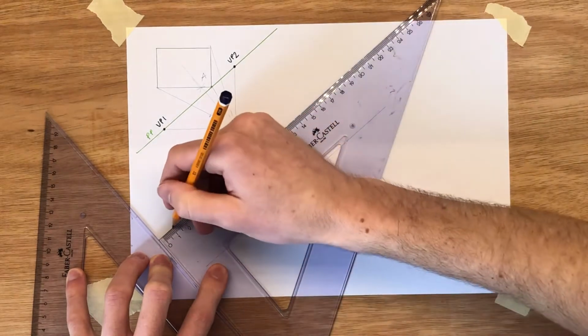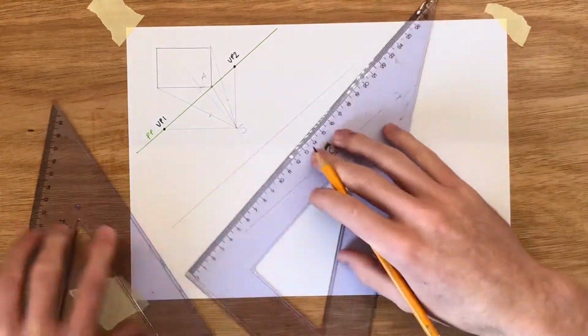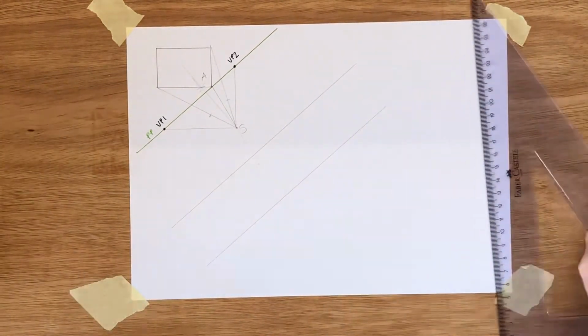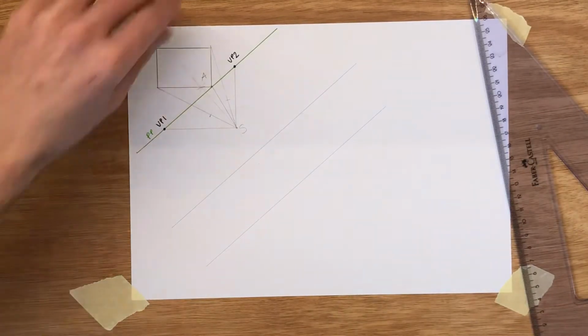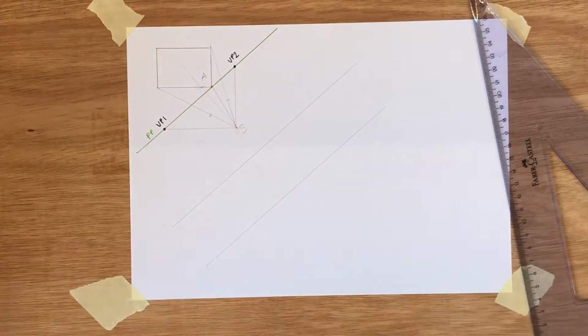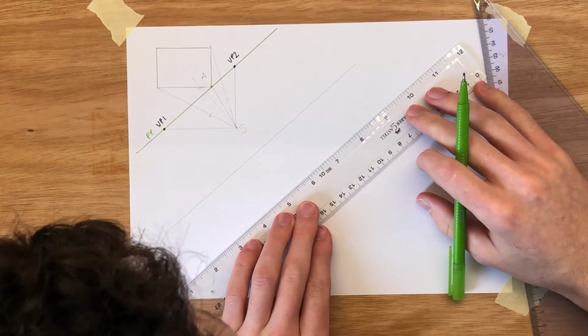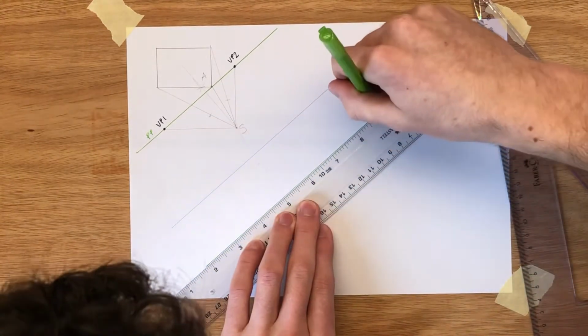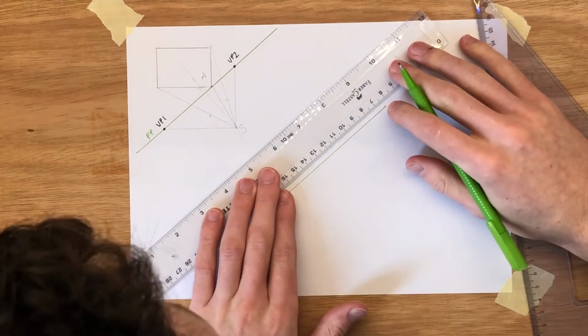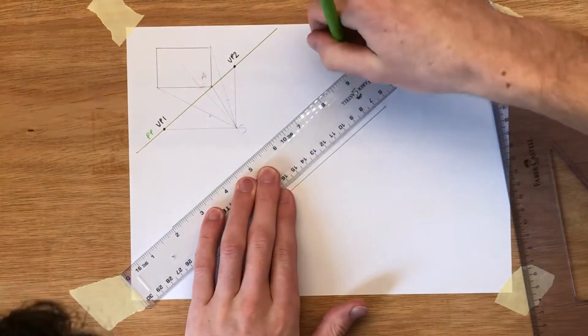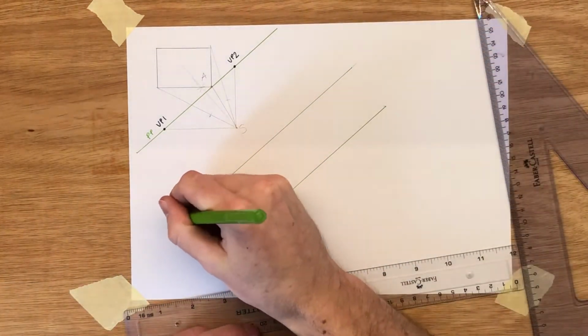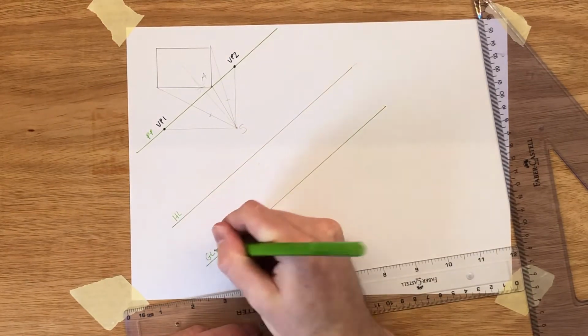This here would be my horizon line. So I have my ground line here. Here I have my horizon line. So HL, GL.